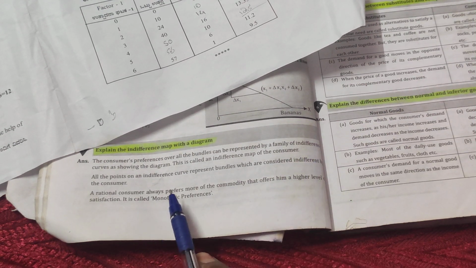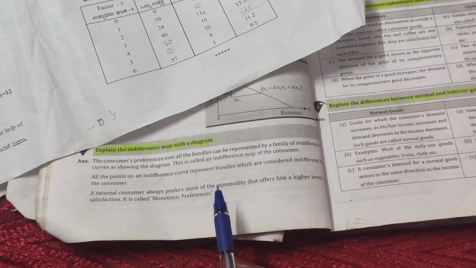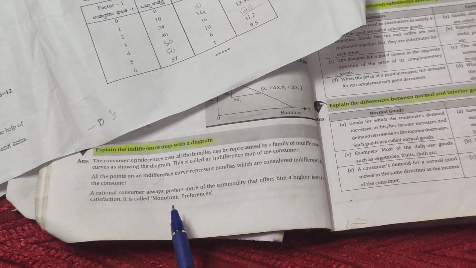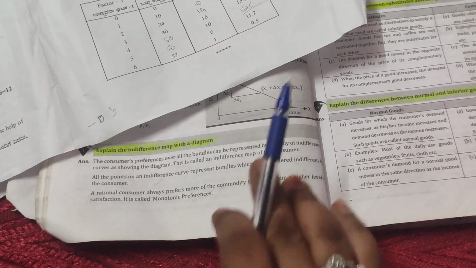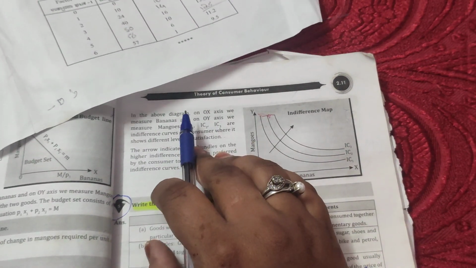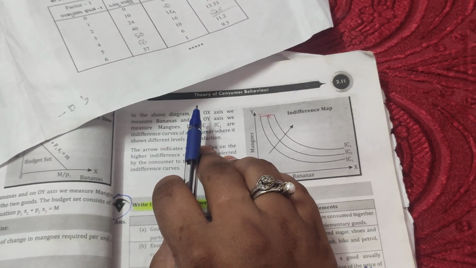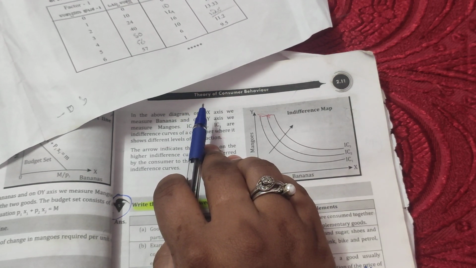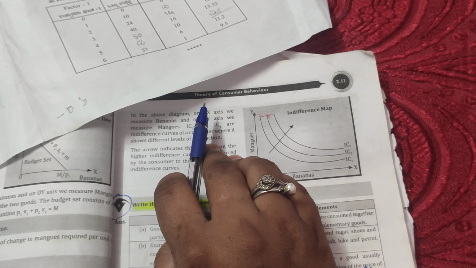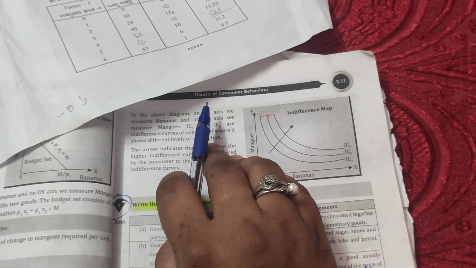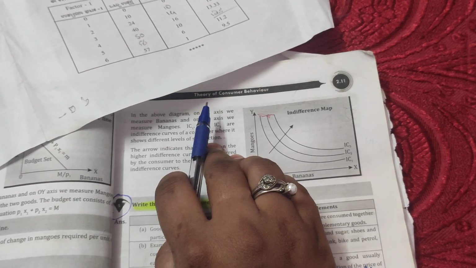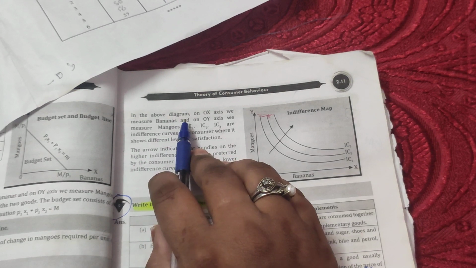A rational consumer will always prefer more of the commodity which gives him the maximum level of satisfaction. We call it monotonic preference. For example, you may offer him many other products available at a minimum price, but if you want one type of commodity which gives you immense satisfaction, you will choose that whatever the price. For example, people prefer the iPhone even though its price is so high. So that comes under monotonic preference.